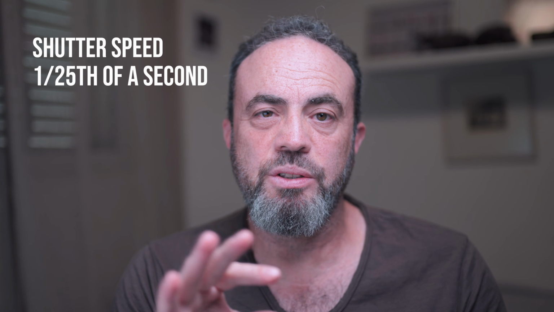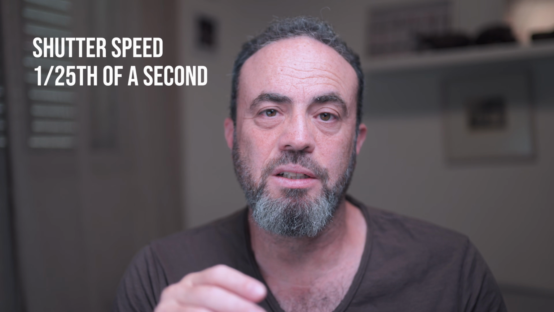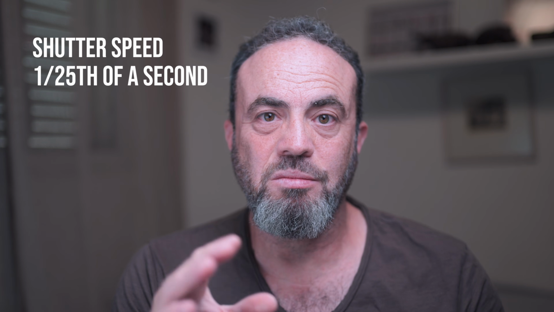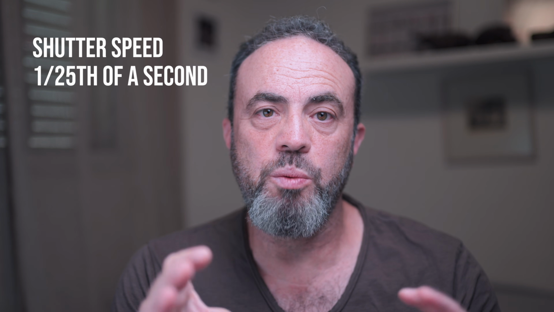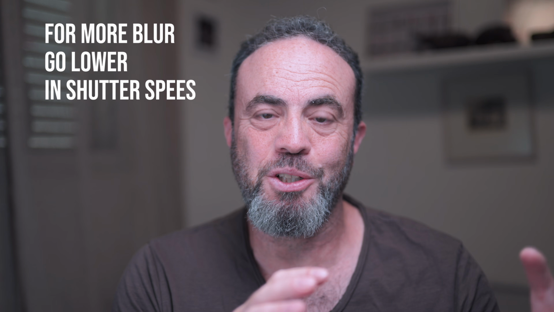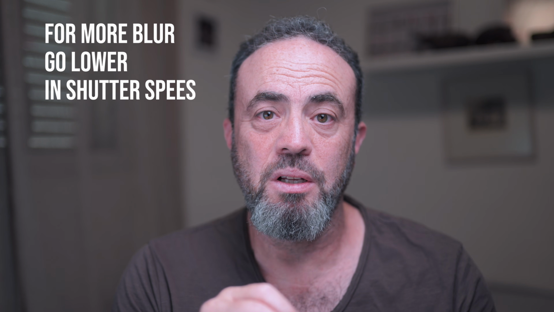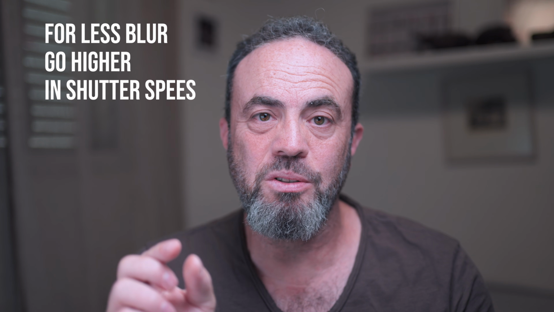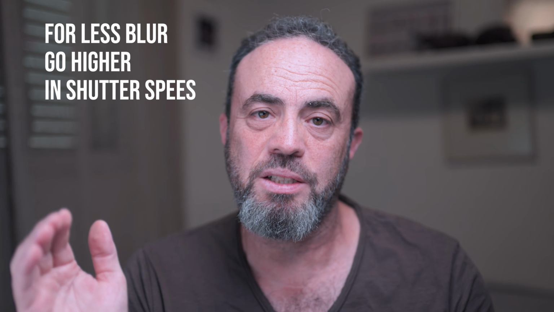For this method, you would want to set your shutter speed somewhere around 1/25 of a second to 1/30 of a second. Sometimes to introduce more blur and more smearing, you would go lower with the shutter speed. And to have shorter blurs, you would go a little bit higher, but I wouldn't go higher than 1/50 of a second, because that's still the idea, right? That's what we want to use the flash for.